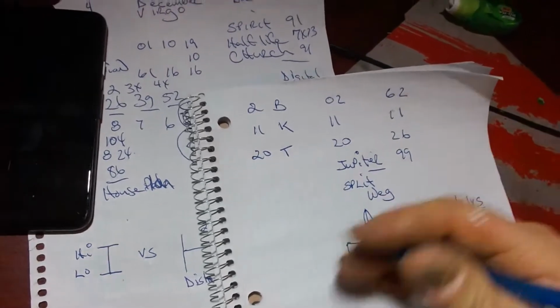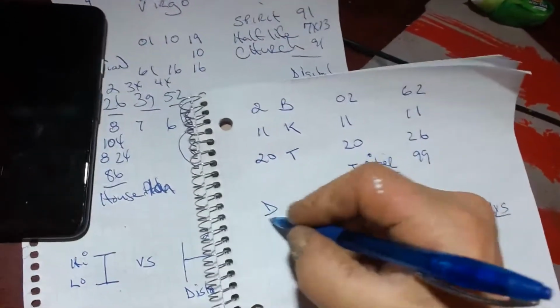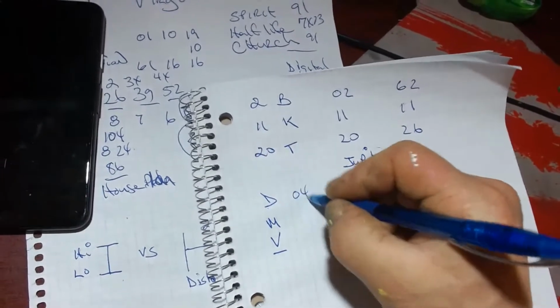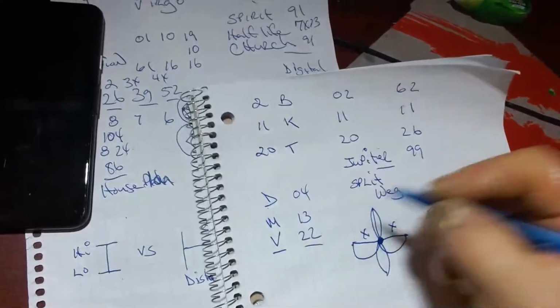Anyways, that could be my own vision. What I do like is when you get to D, because it becomes Department of Motor Vehicles, DMV, which is 041322.